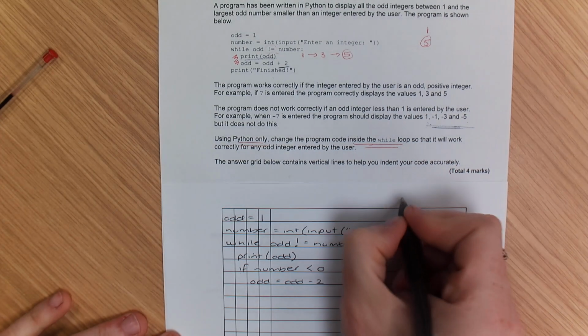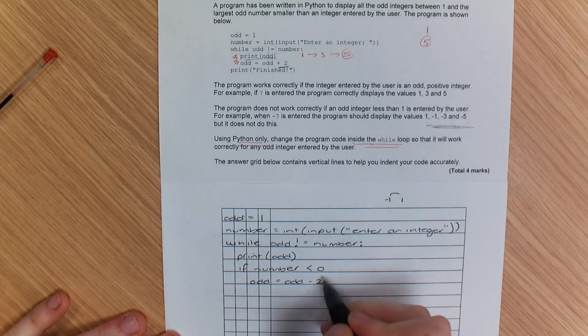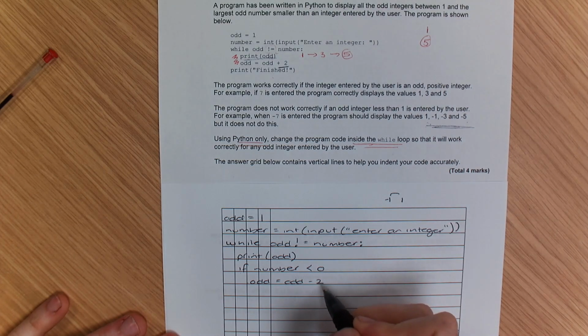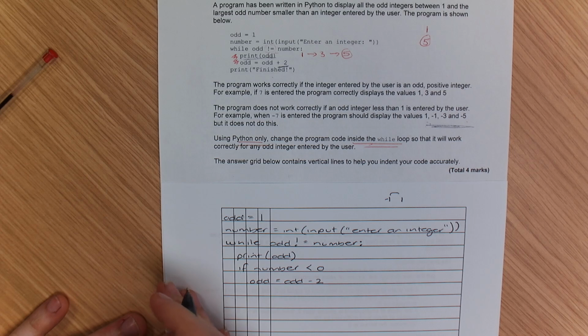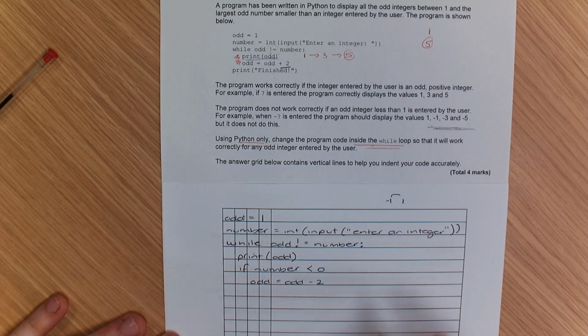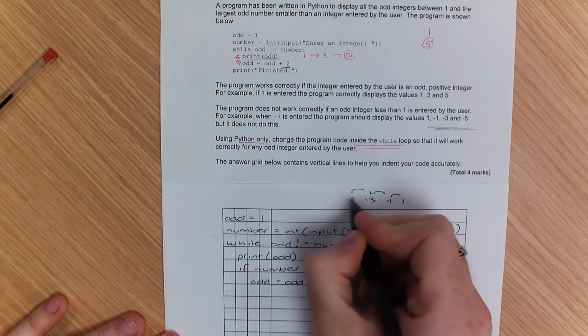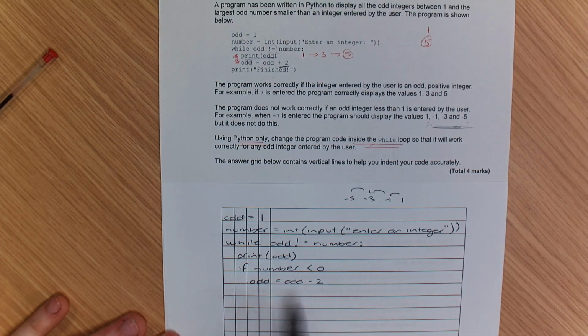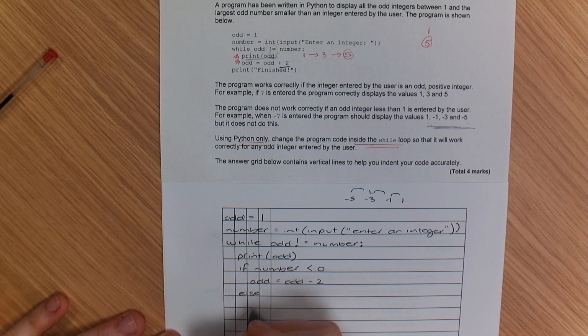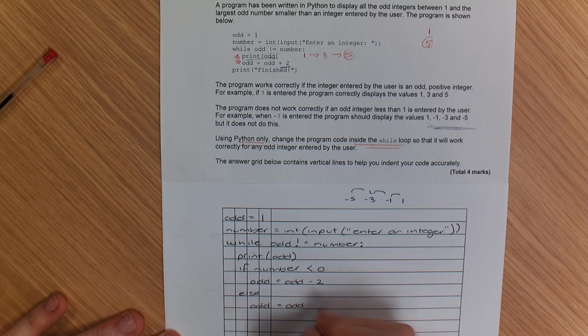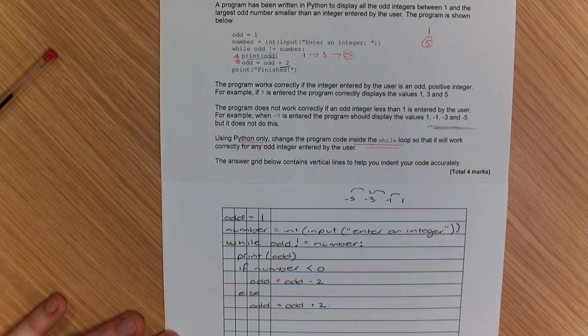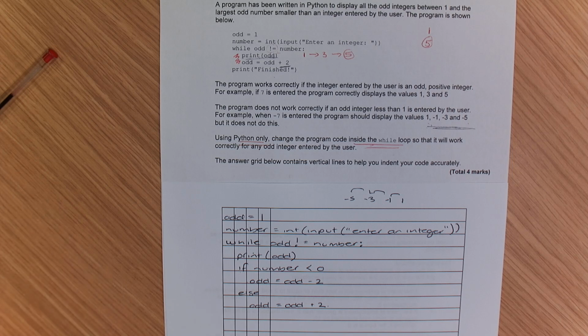So that would go 1, and what's 1 minus 2? We go to 0 first, then minus 1, then minus 3, then minus 5, and so on. Now, I need to check if it's still a positive number. Well, you can just put an else in there. You don't need another if statement. If it's not a negative number, it's going to be positive. So odd equals odd plus 2. You don't need to put end while. You don't need anything like that.